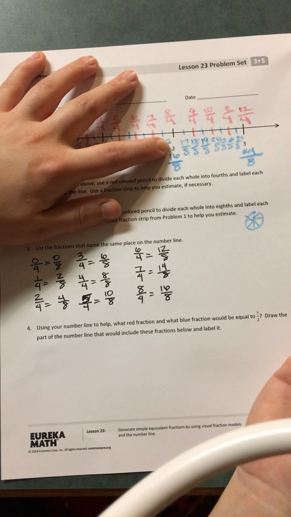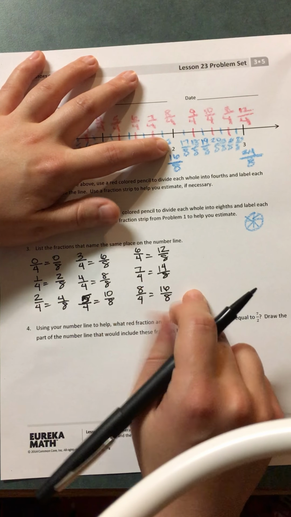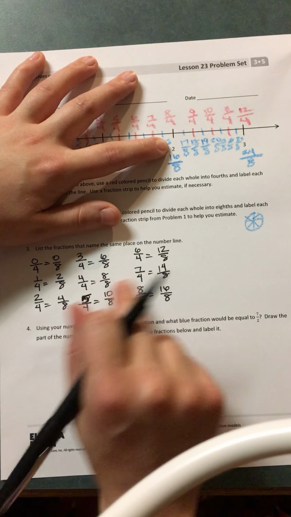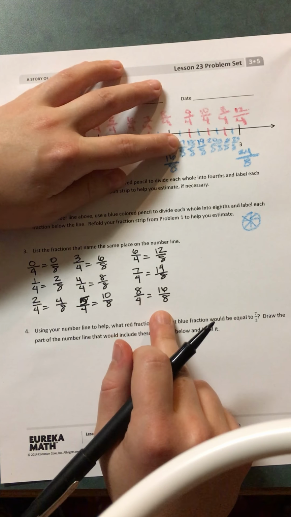Are you noticing a pattern yet? What are we doing with each of these fractions? 6 times 2 is 12. 7 times 2 is 14. Each of them are multiplying by 2 on numerator and denominator, just like in yesterday's lesson. Nothing's equal to 17/8.